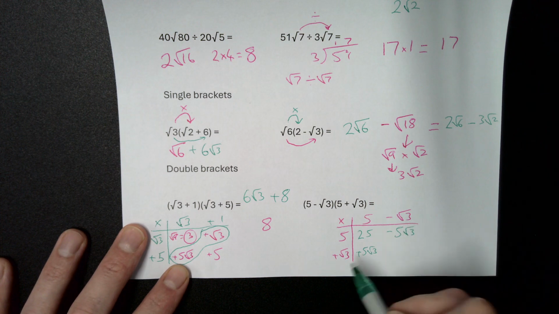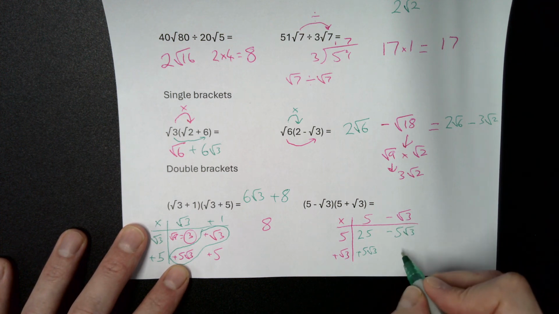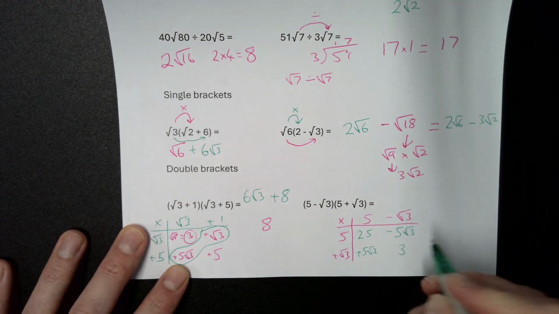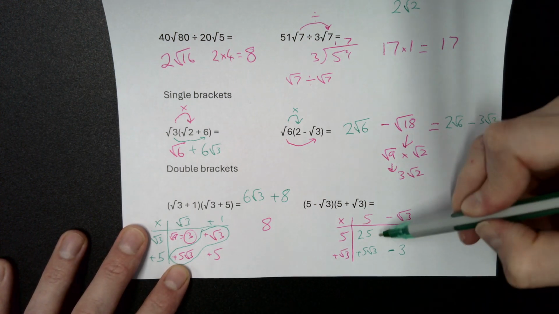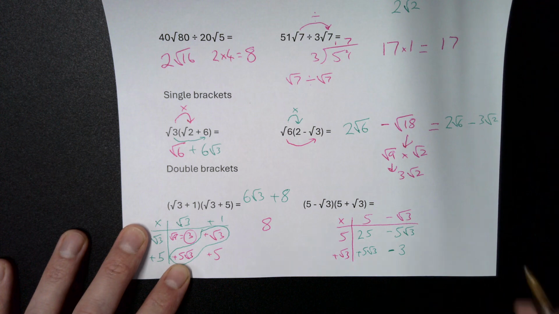Okay, root 3 times root 3 is root 9, and that simplifies to just 3. Okay, a minus and a positive makes a minus. So then we can do 25, take away 3, which gives us 22.